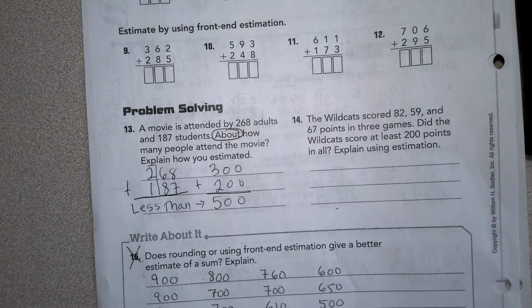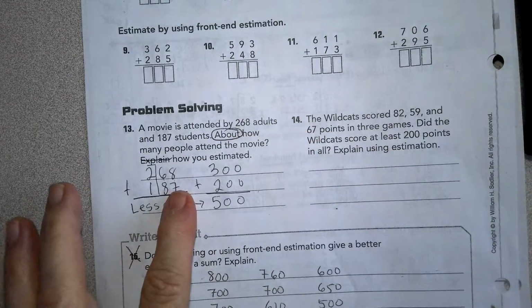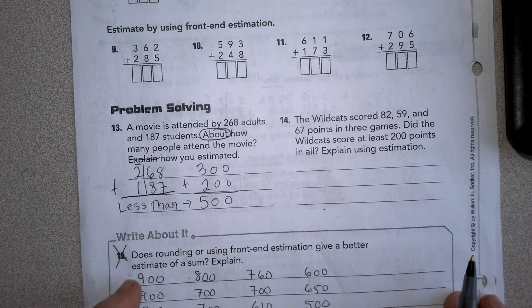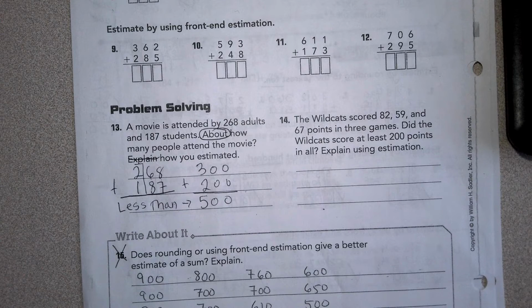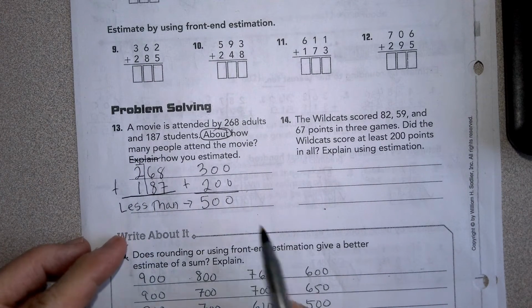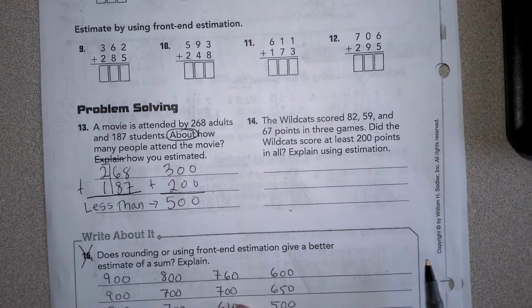Then let's do one more, and then I'm going to tell you what your job is going to be. And you don't have to explain. We're going to show how we did it. How do you explain? Do you call the teacher and say, let me explain to you how I did it? Or do they want you to explain it in writing? Well, to me, this is my explaining. Explain it with numbers.